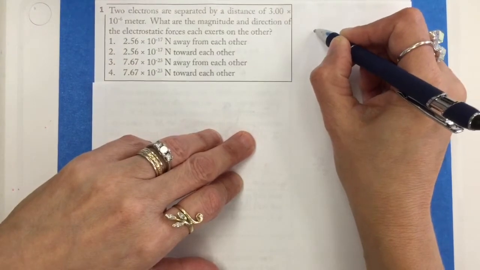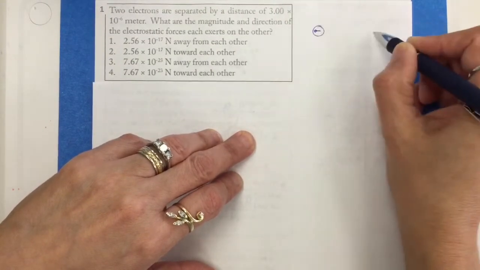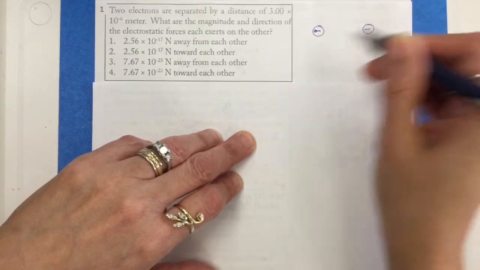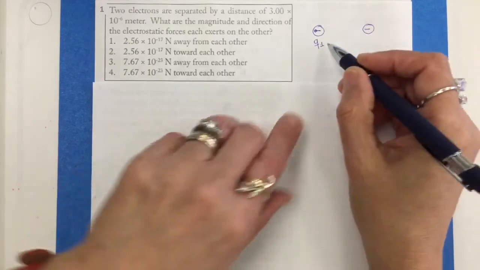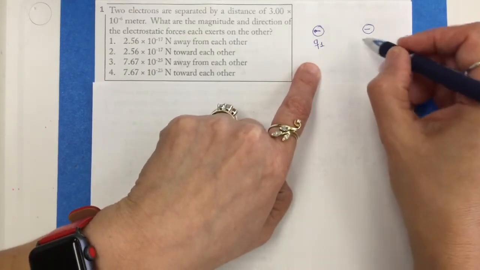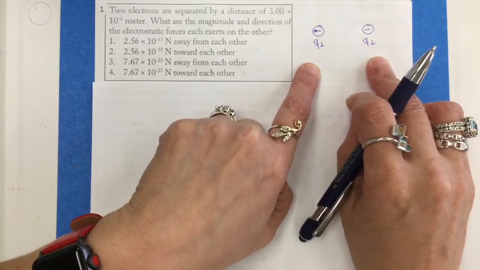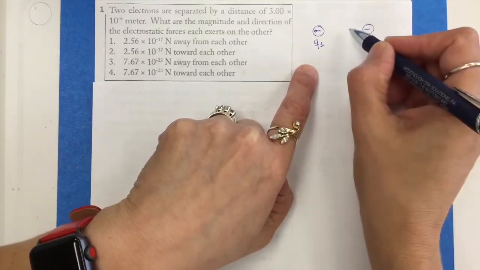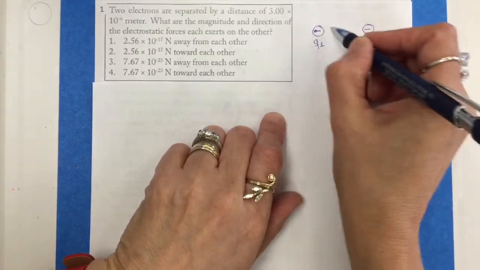So here we have one charge, and that's the other charge. So this is the electron. We are going to label charge of electron 1, and this is charge of the second electron. So there is a force of repulsion between them because they have the same charge.